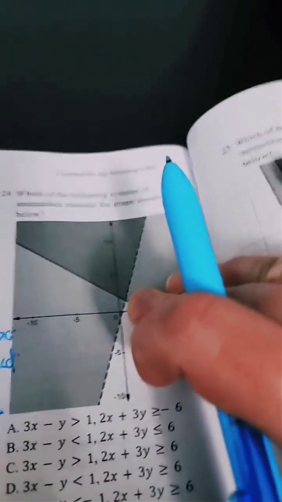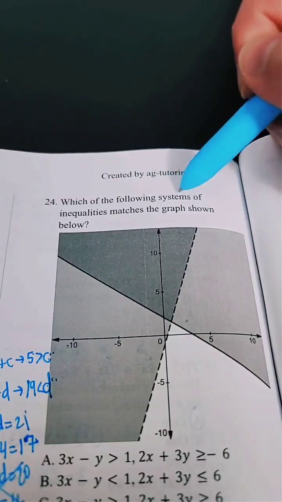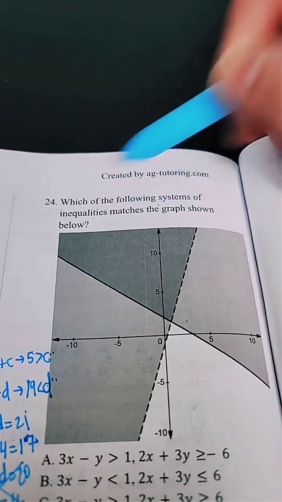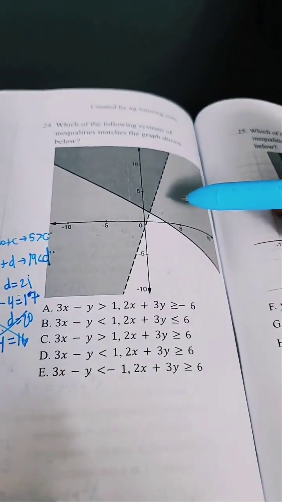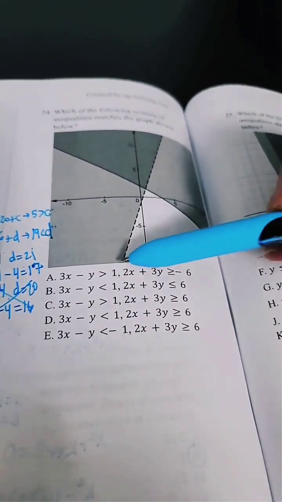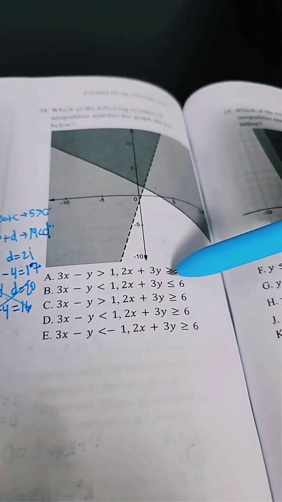So let's go to number 24. Number 24: which of the following systems of inequalities matches the graph shown below? Okay. The first thing I would check for is whether we have one of them that uses both of the line ones.